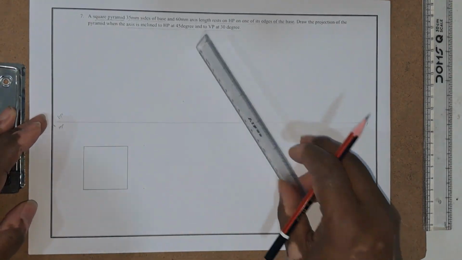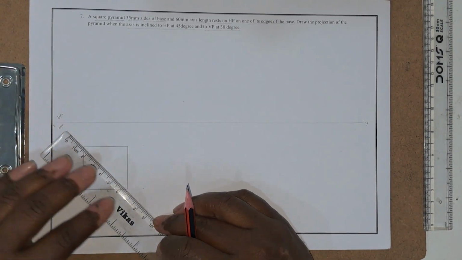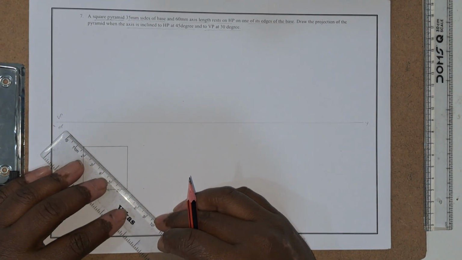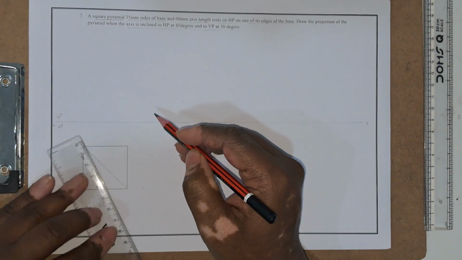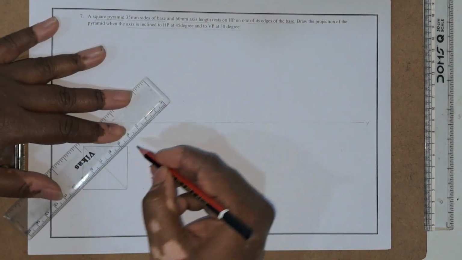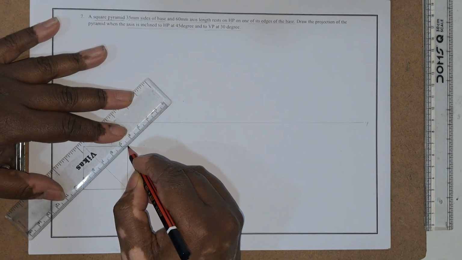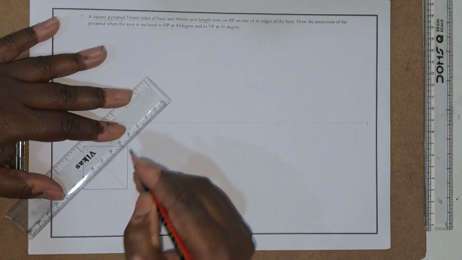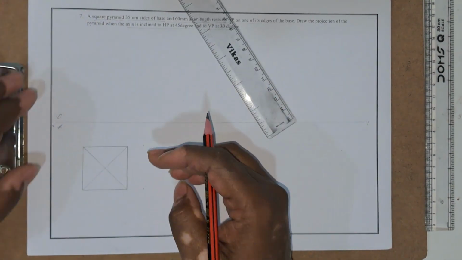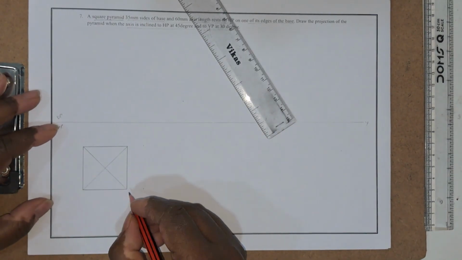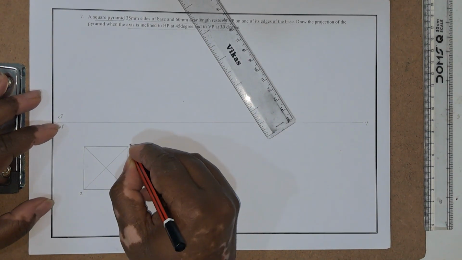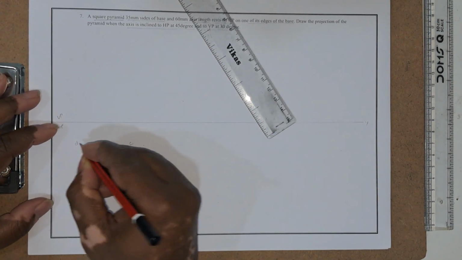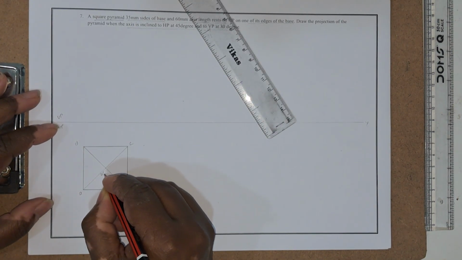Now to identify the axis point O bracket O1, I shall draw two diagonals. So we do not have A bracket A1 over here, we just have the base. So I'll start off with one point. So I have my point A, B, C and D, and I have my point O bracket O1.